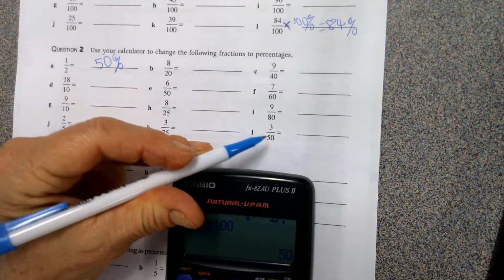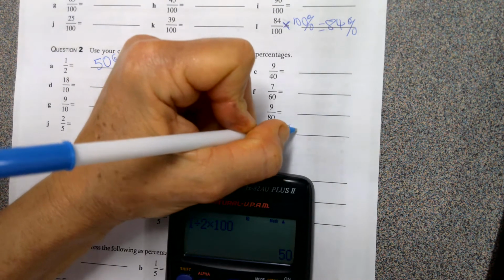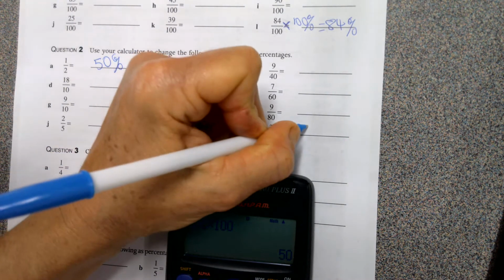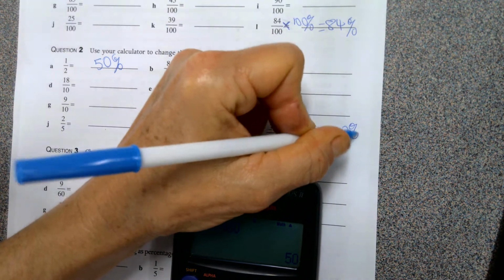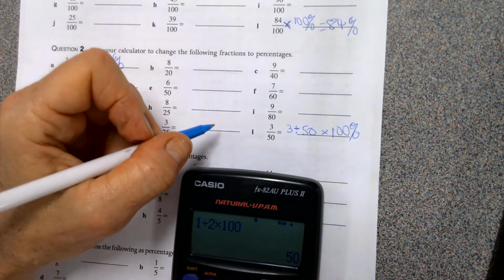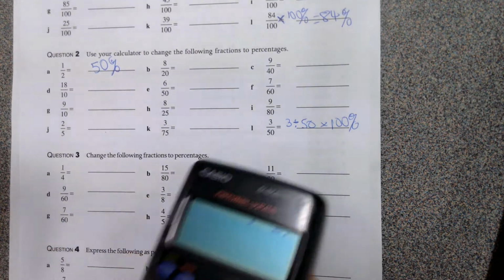3 divided by 50. So we're going to say 3 divided by 50 times 100%. I'm writing it out so you can see what I'm exactly doing on the calculator. On the calculator, it doesn't show up very well.